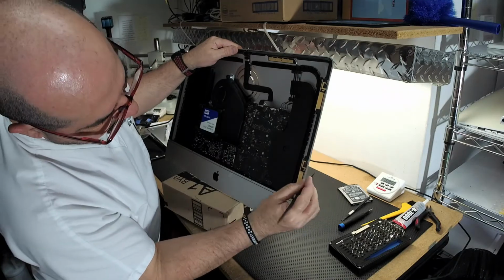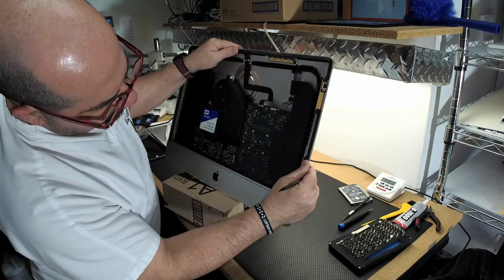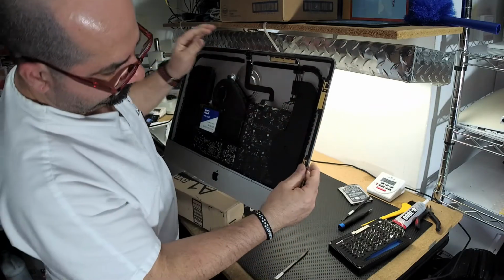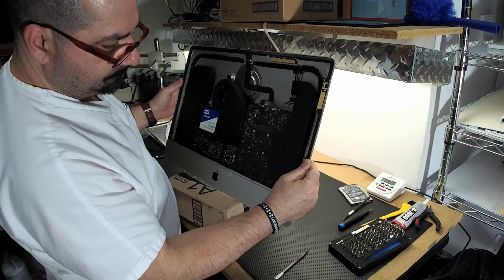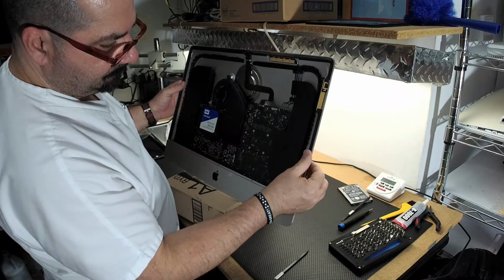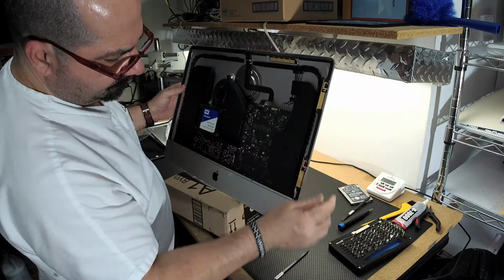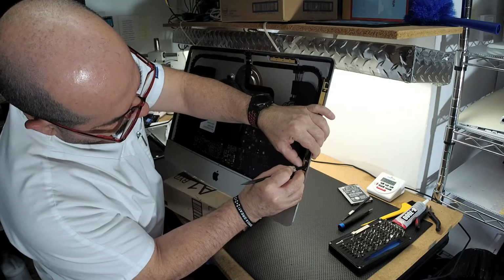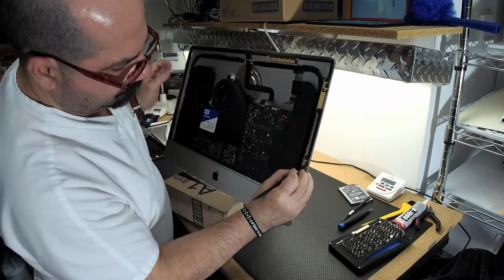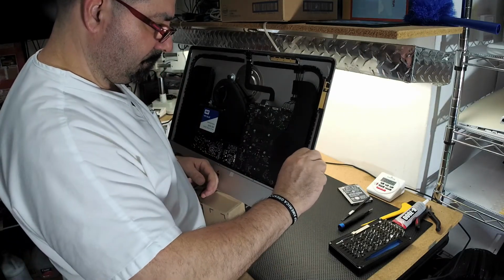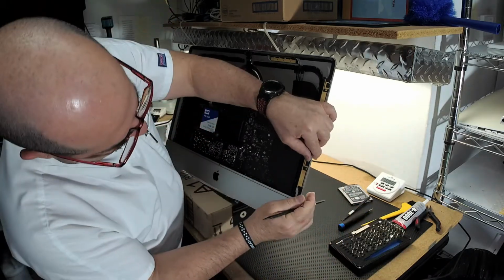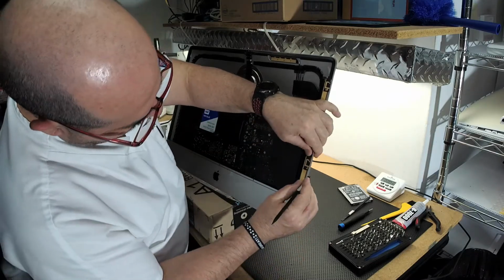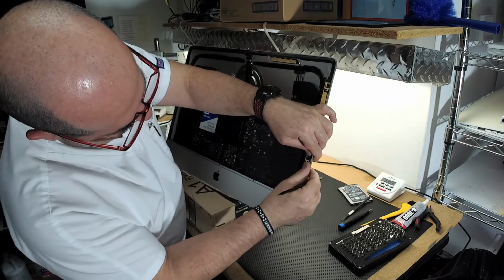Like right here, it's not clean. Pretty clean, but a little bit there.